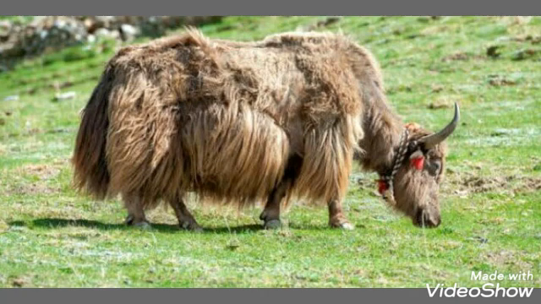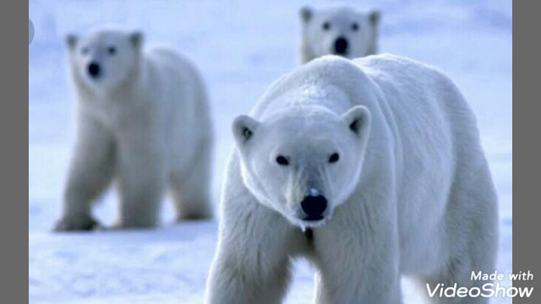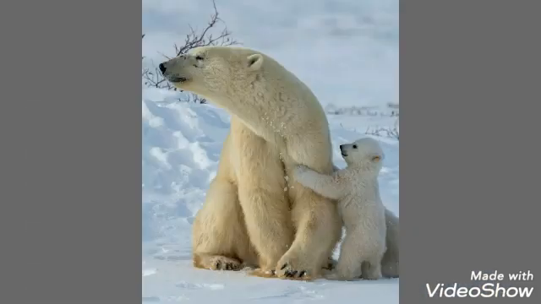Yaks are also seen in the snowy region, and they have lots of hair on their body to protect themselves from the cold. Polar bears are the specialty of the polar region or Antarctic region.